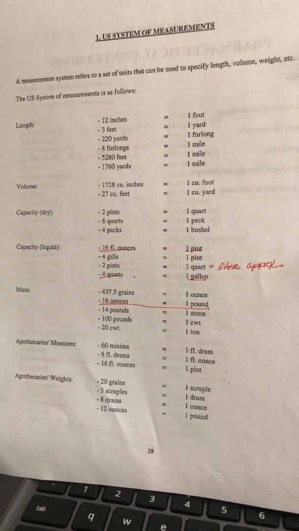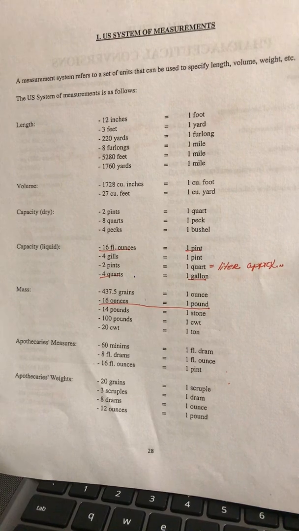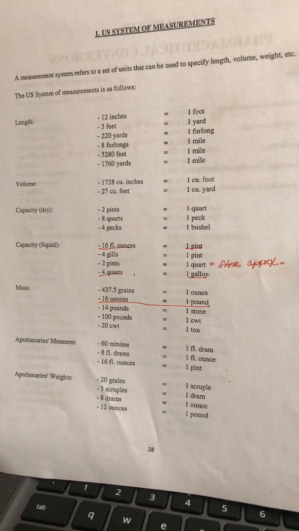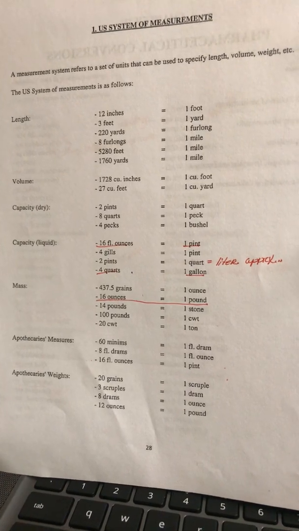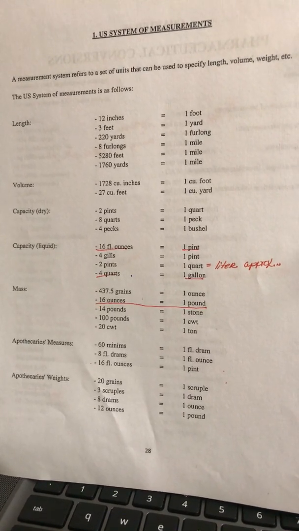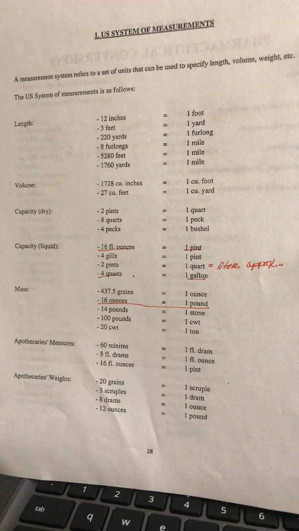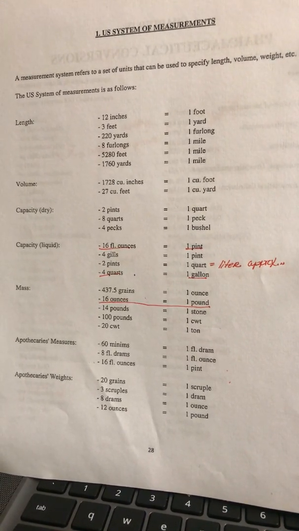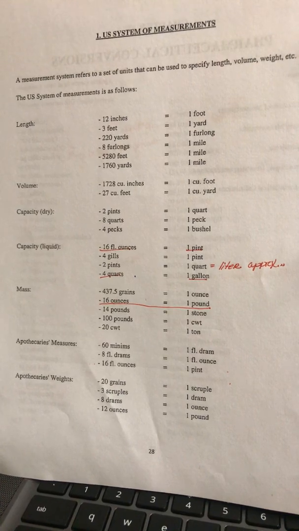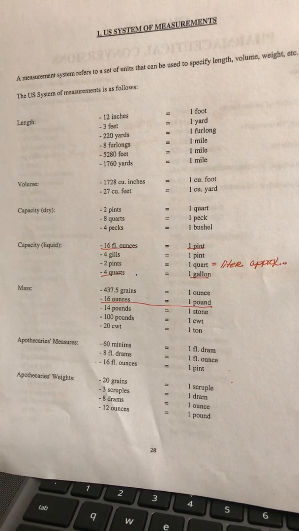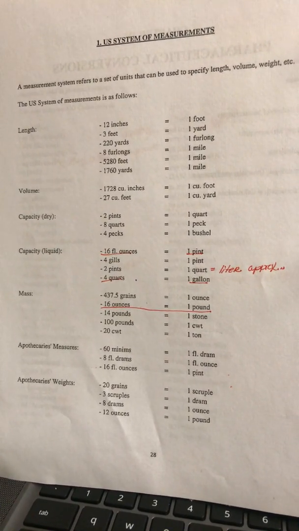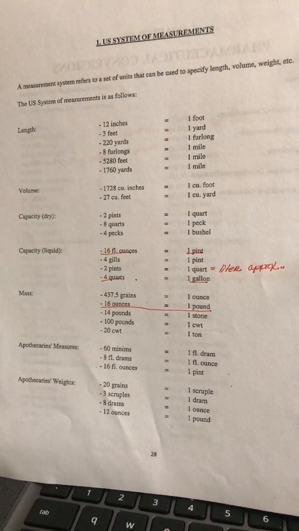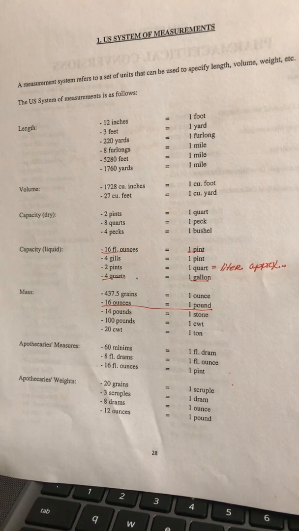But these you need to get down, especially the ones that I have underlined. They do not go away. You will see them. So 16 fluid ounces automatically equals a pint. So when they're asking about a pint, we know that it's a liquid and it is 16 fluid ounces. We also know, and we don't use gills, but 2 pints equals a quart. And 4 quarts equals a gallon. So we always remember that as well.